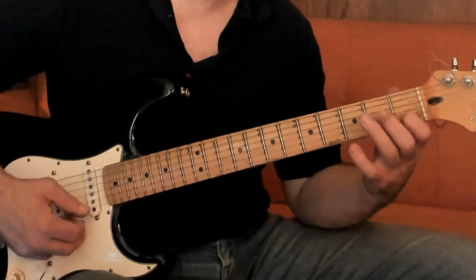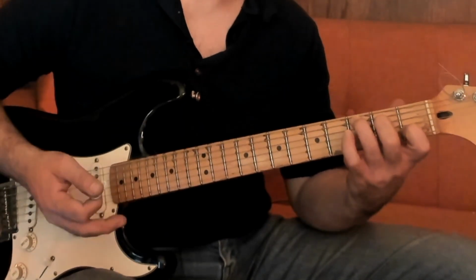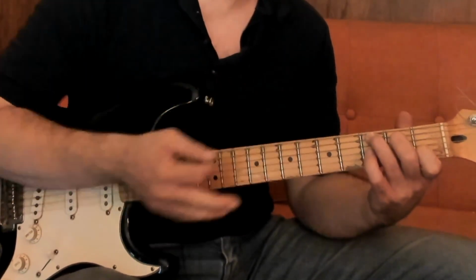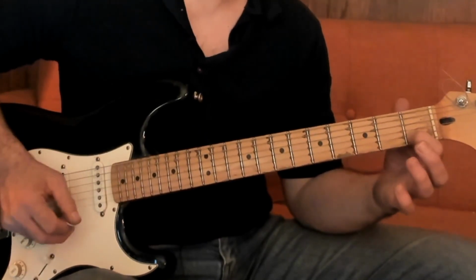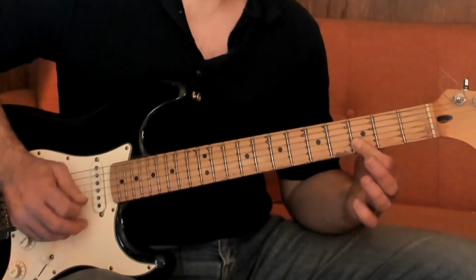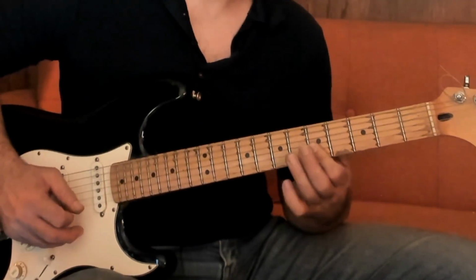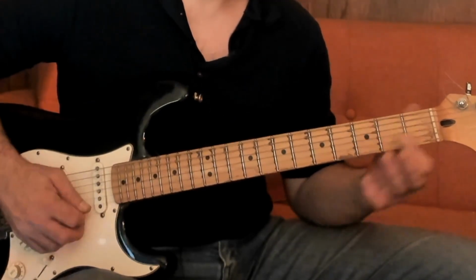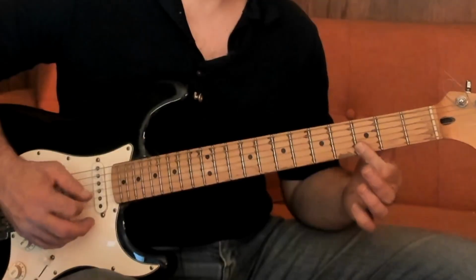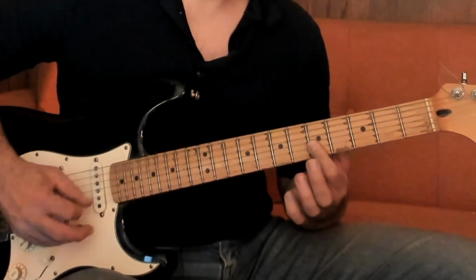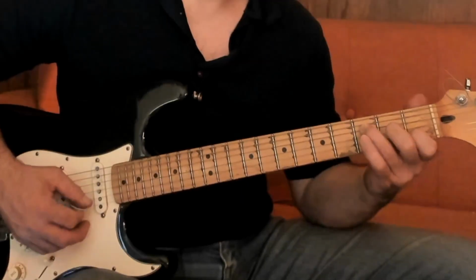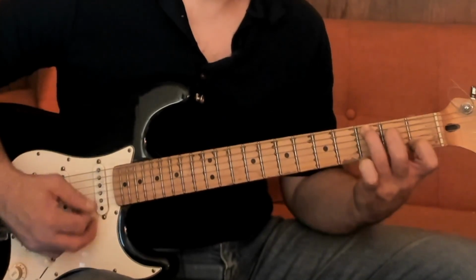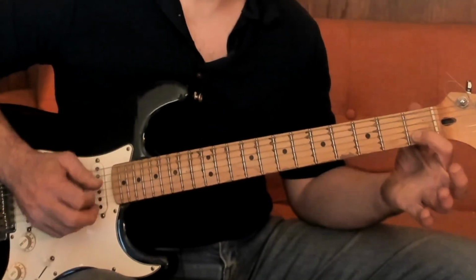D, and then it's resolved to a C. So the first time they resolve to an E, which is a note in the C chord. Second time, as songwriters, they want to change it up, so they resolve it to a different note in the C chord, a C. That note.